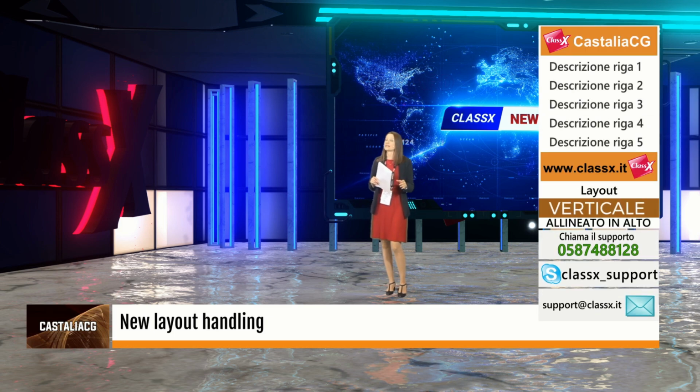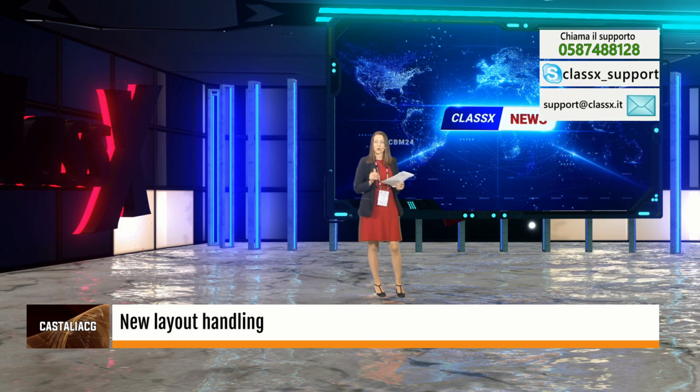All this is also accessible from protocol, with new protocol commands, LBC, which are Liveboard protocol commands.